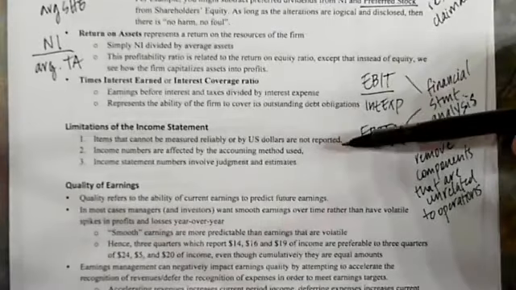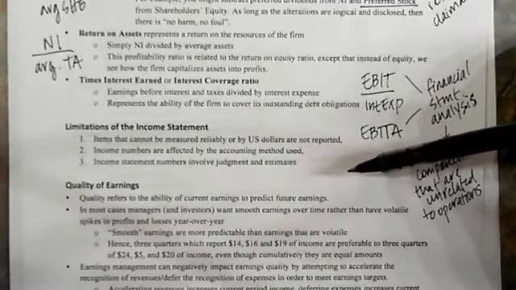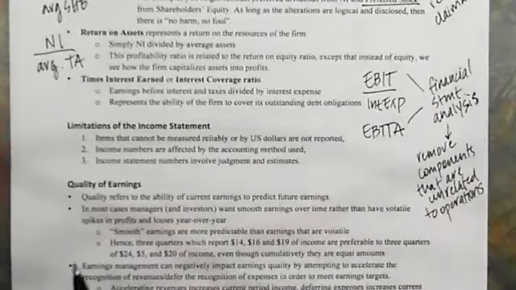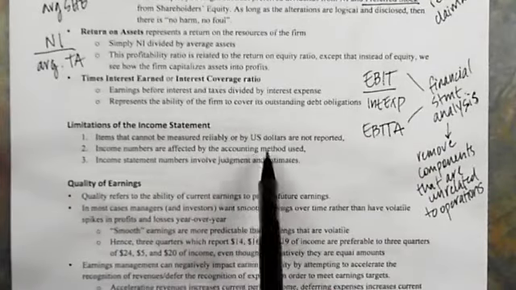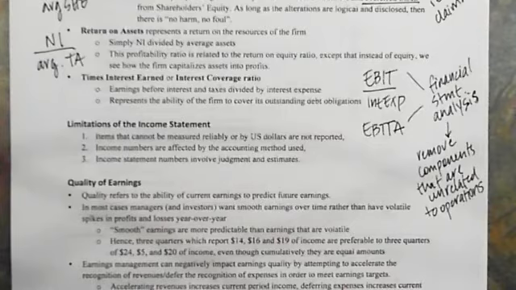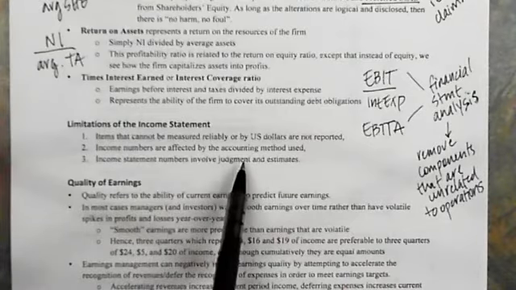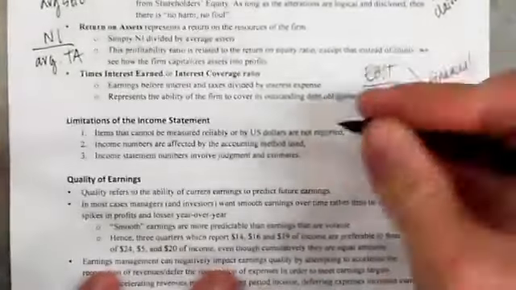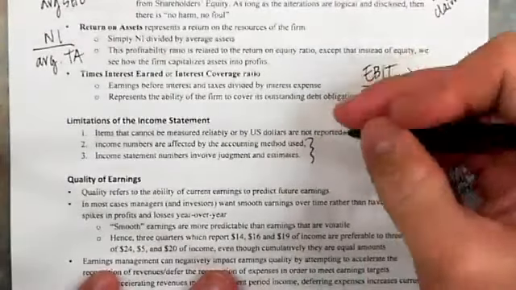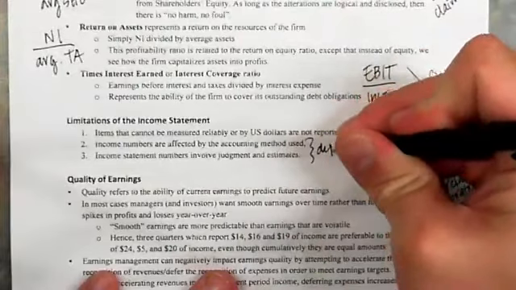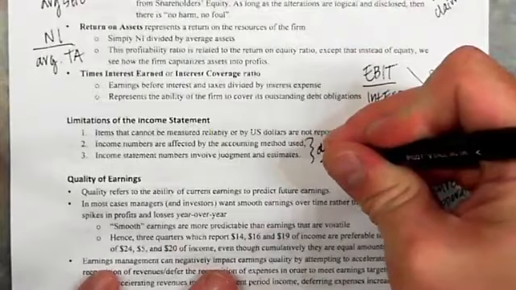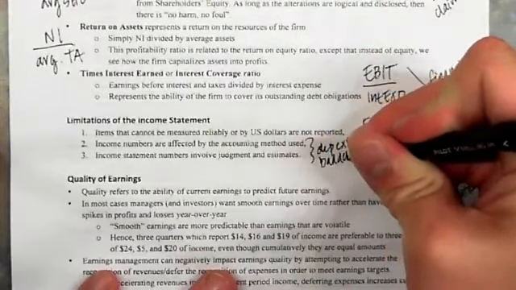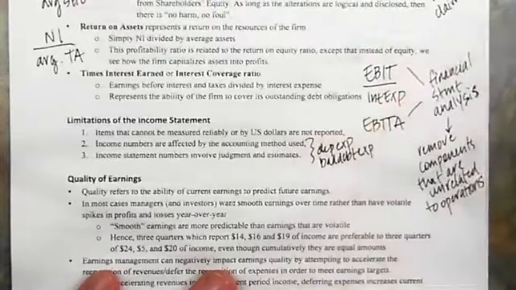The limitations of the income statement are somewhat similar to what we've seen before in the balance sheet. Items that cannot be measured reliably in US dollars are not reported. Income numbers are affected by the accounting method used. So again, we have issues with estimations, and income statement numbers involve judgment and estimates. Of course, you could think about a lot of issues that arise here: depreciation expense, bad debt expense. There are a few ways of recording bad debt expense.